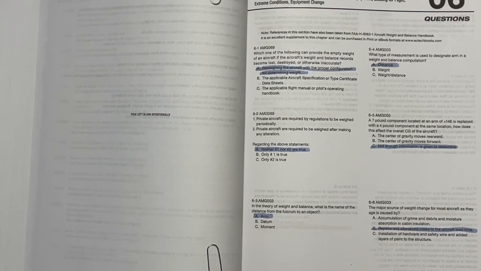Distance. Question 6-5. A 7-pound component located at the arm of a plus 146 is replaced with a 4-pound component at the same location. How does this affect the overall center of gravity of the aircraft? A. The center of gravity moves rearward. B. The center of gravity moves forward. Or C. Not enough information is given to determine. Correct answer is C. Not enough information is given to determine.